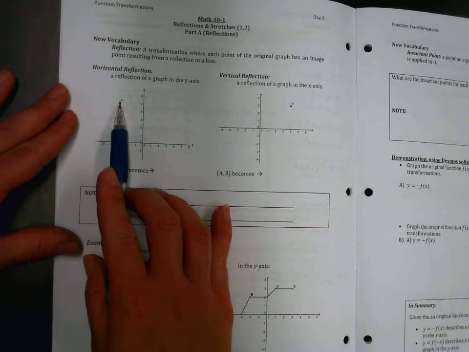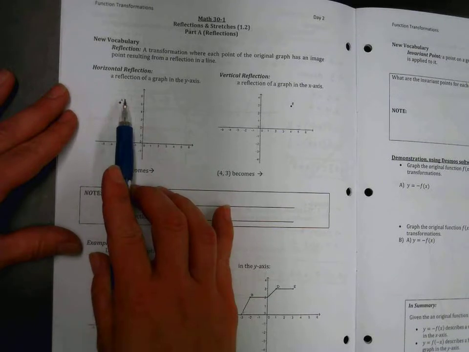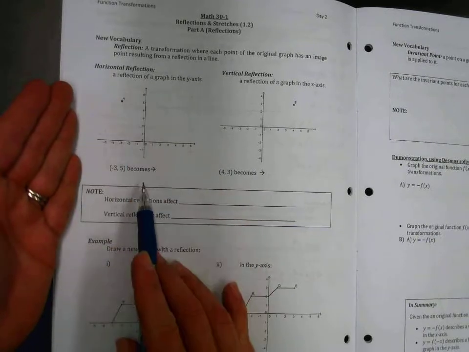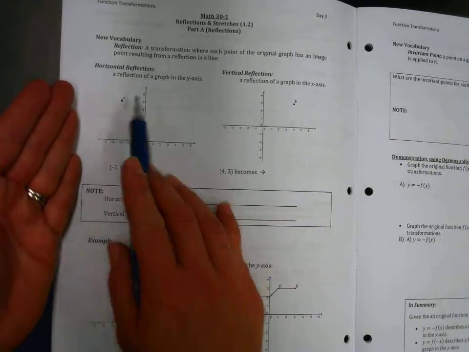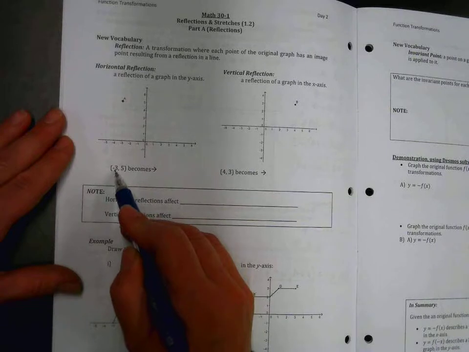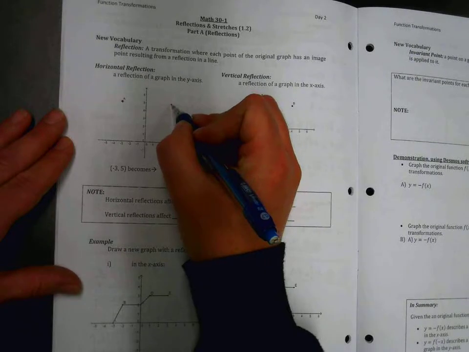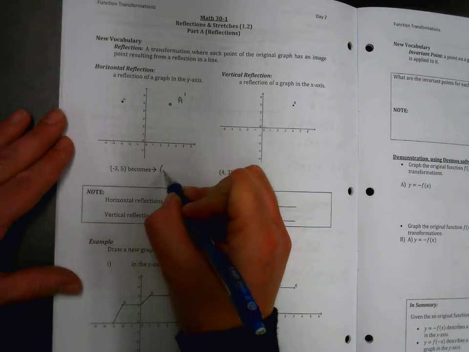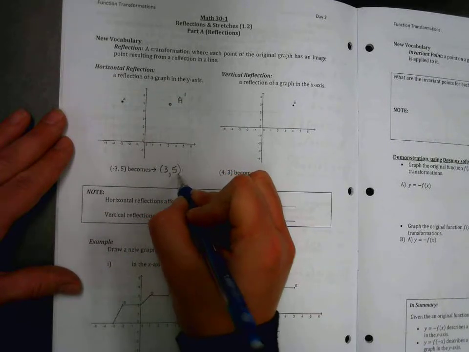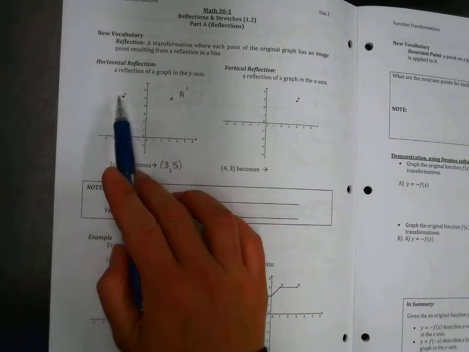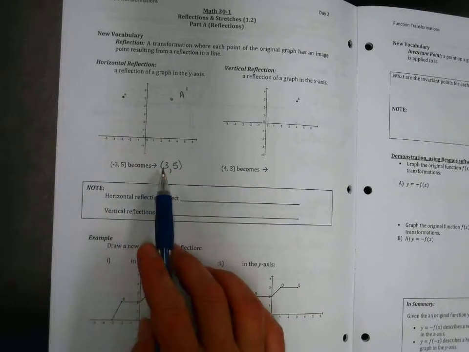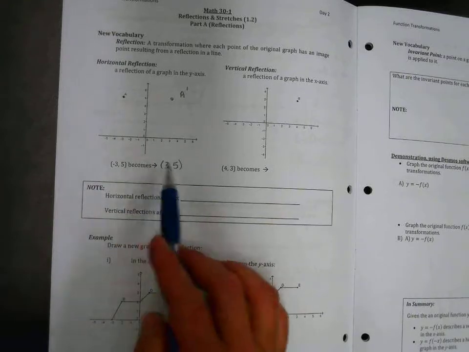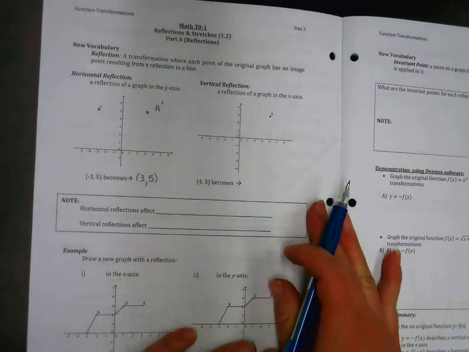So I'm physically taking this point A and reflecting it like a mirror image along the y-axis to the other side. So this point -3, 5 would become, we'd call this A prime, +3, 5. So as a reflection in the y-axis, the x value changes from a positive to a negative or a negative to a positive, but the y value does not change.